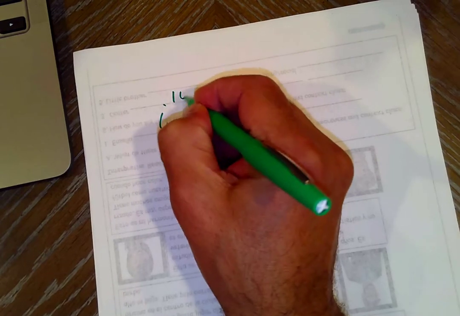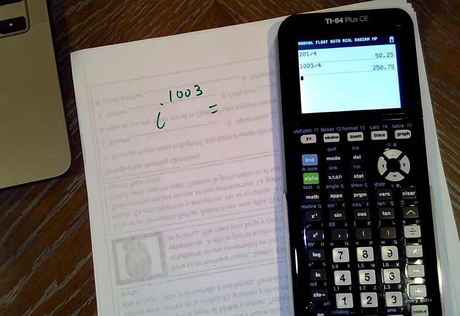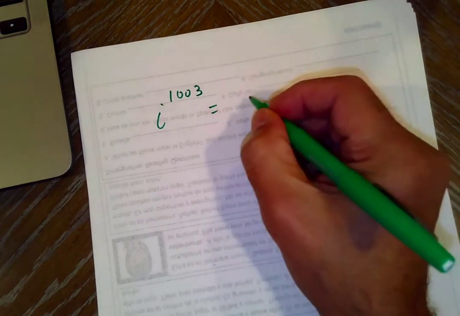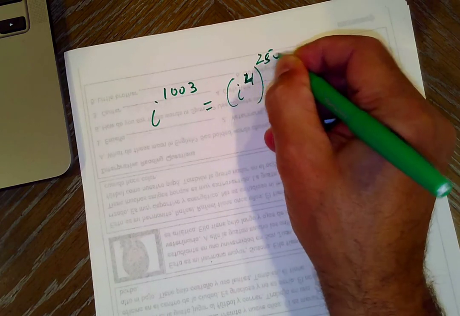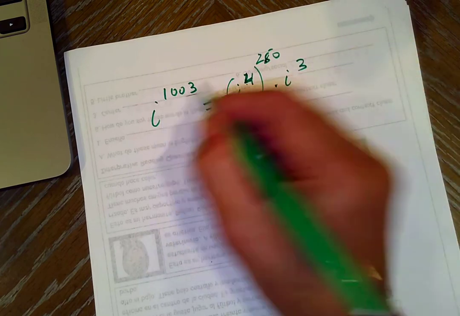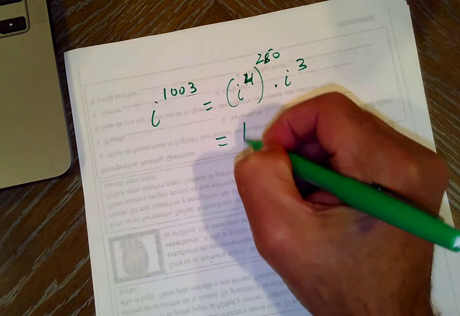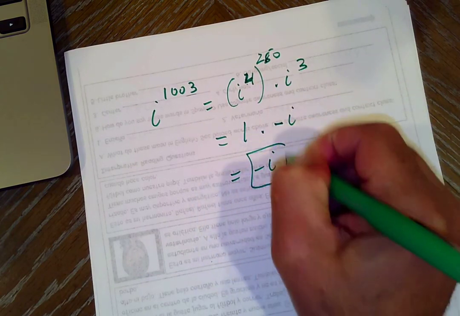Let's do another one. Say I want to do i to the 1003. Again, how many multiples of 4? 1003 divided by 4, there's 250 of those. So i to the 4, 250 times, that's going to be a 1. 4 times 250 is 1,000. So you're left with 3, because the total is 1,003. That's a 1. And we know that i cubed is -i. So it would be -i.